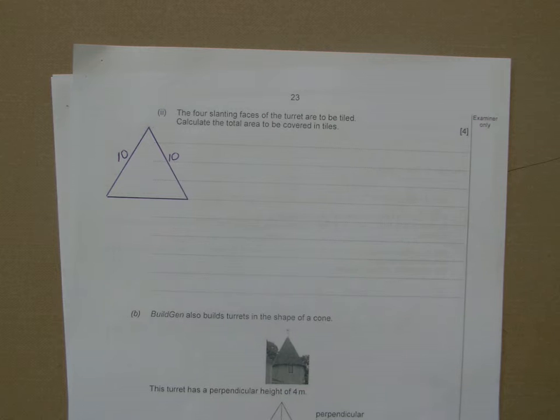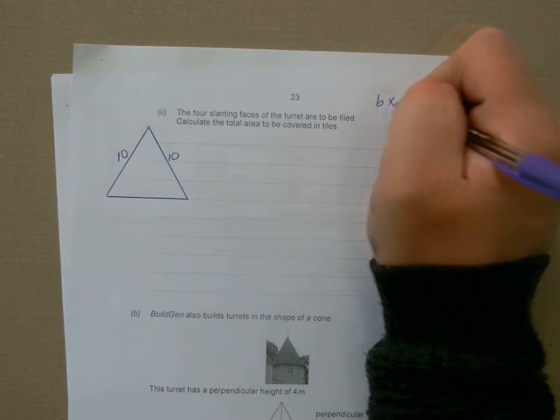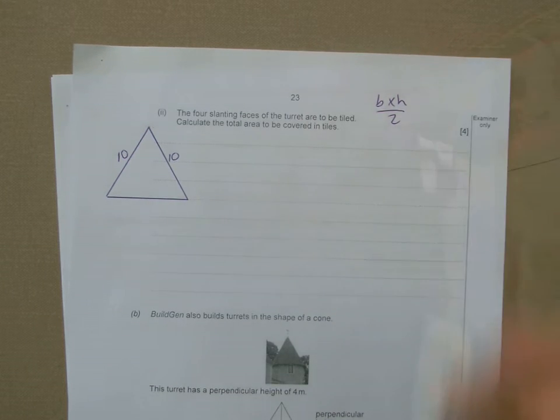Okay, so the 4 slanting faces of the turret are to be tiled. Calculate the total area to be covered in tiles. When you look at the slanting face, it's in the shape of a triangle, isn't it? And we know the formula for the area of a triangle. It's just base times height divided by 2, yeah?